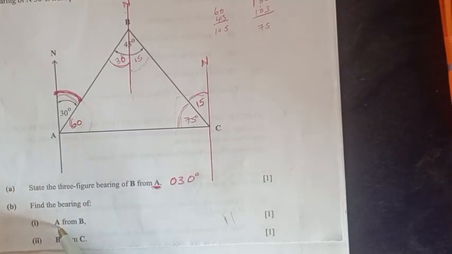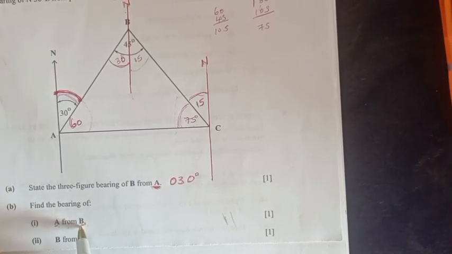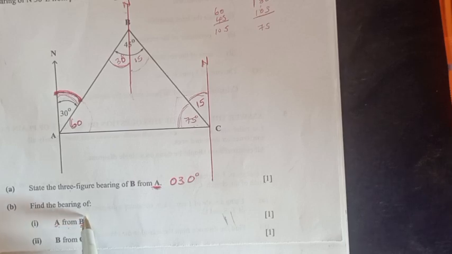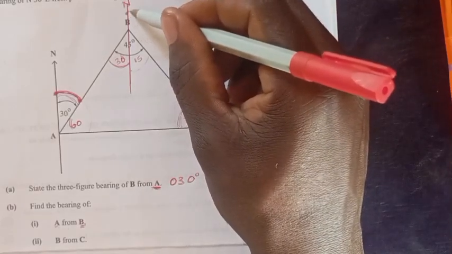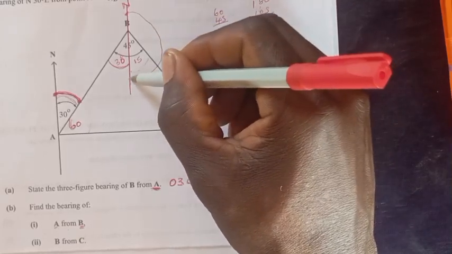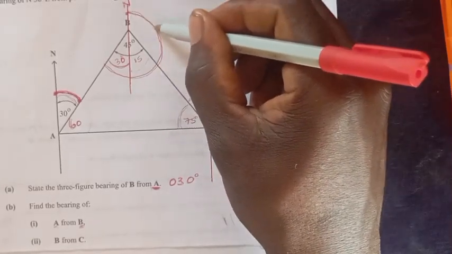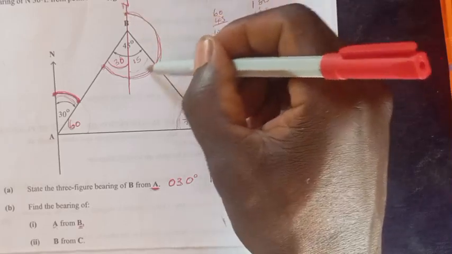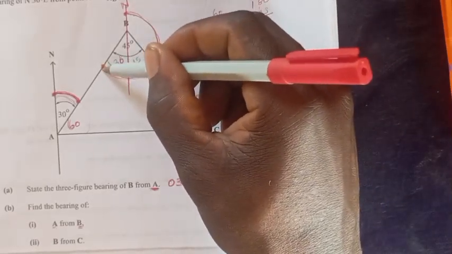It says find the bearing of A from B. So you go to the northern line of B, then you move in the clockwise direction from that northern line until it reaches the line which connects B and A. If we turn in the clockwise direction until we reach the line which connects A and B, we are moving from B to the line which connects to A. So the size of this angle is the bearing which is needed.